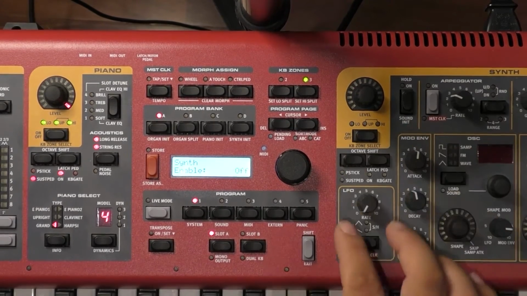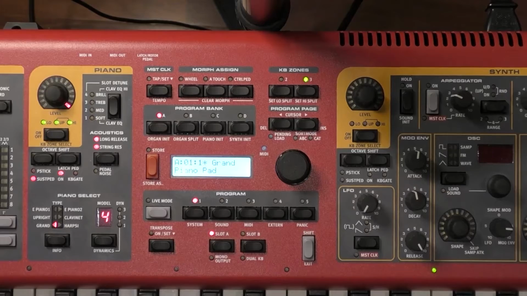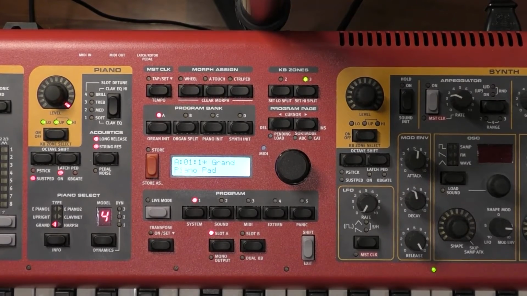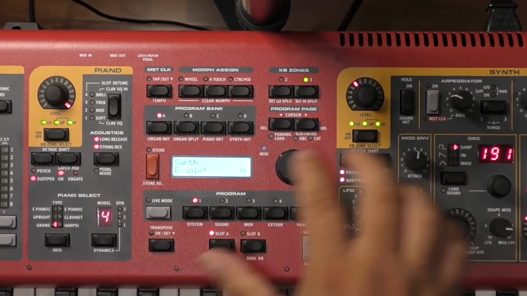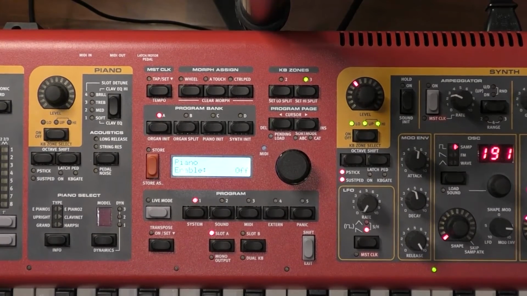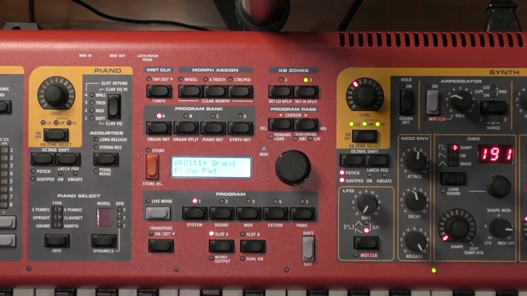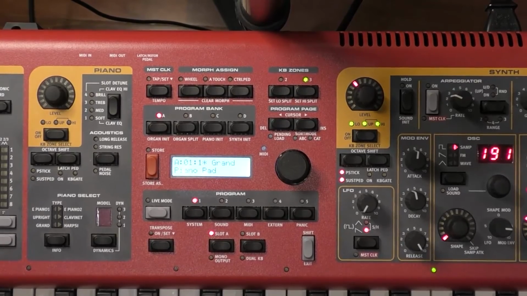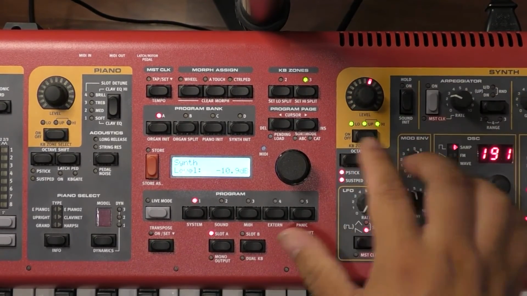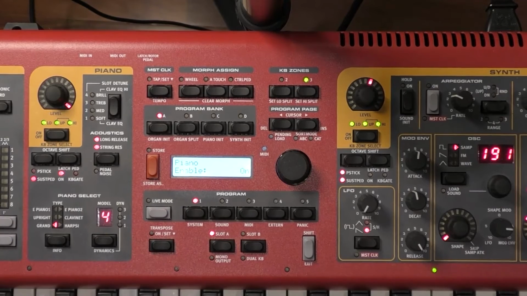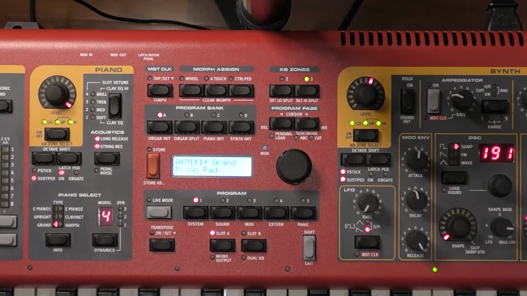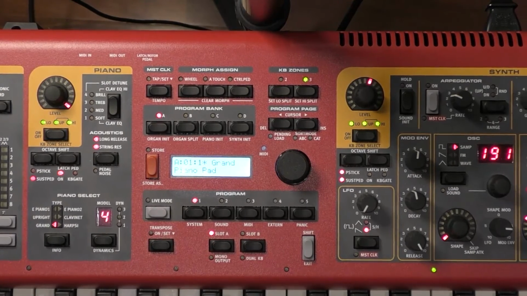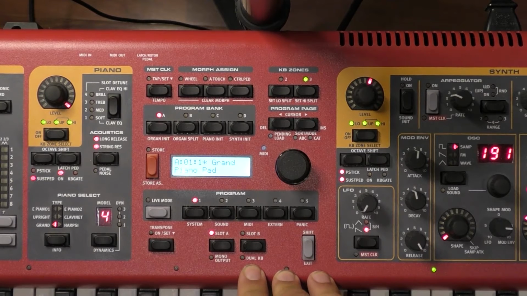And as you know, we can turn off the synth or turn it on and turn off the piano. So with these both on, that gives us one level of capability. But what if I wanted to double up on the piano?